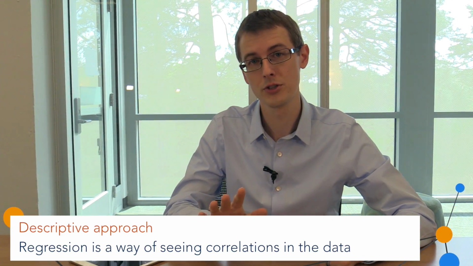Next, we're going to talk about what has been, what is, and what always will be the most important statistical technique ever: regression. Almost every analysis you will read or see uses regression in some way or another. So let's talk about that. Now, there are two ways of viewing regression. One is descriptive, and the second is causal. So we're going to start with the descriptive approach.